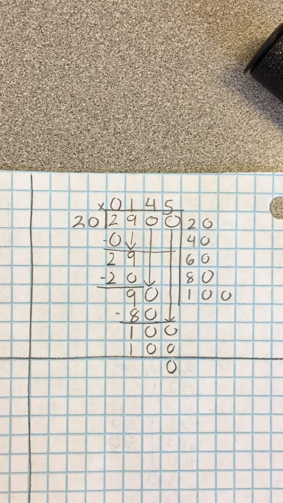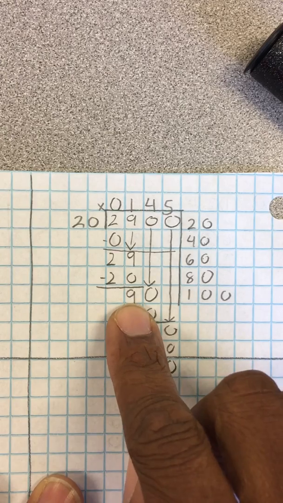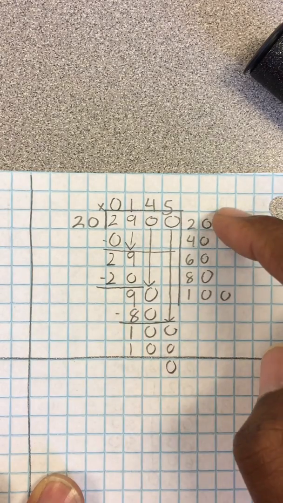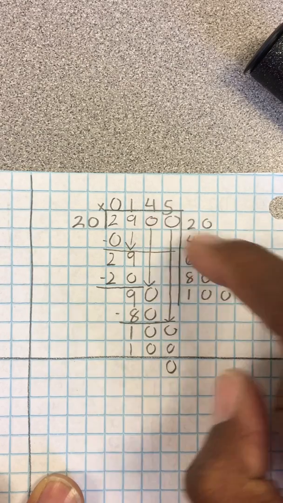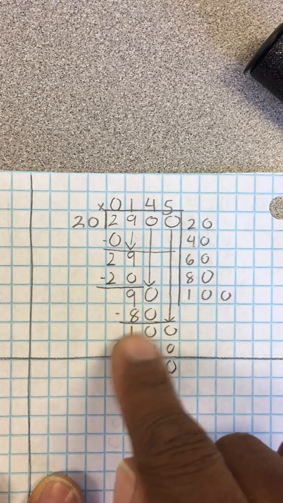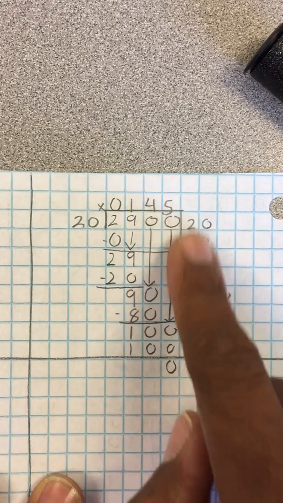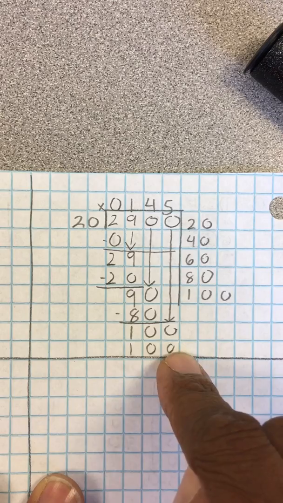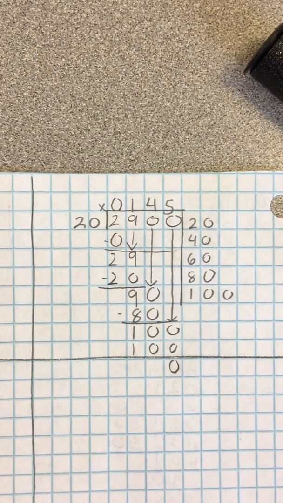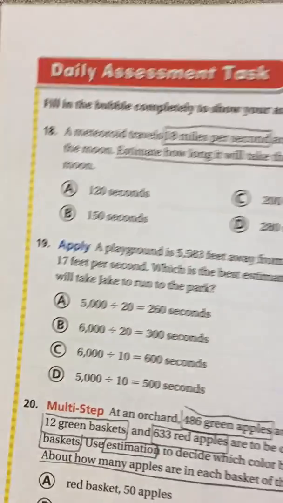So now I'll multiply. 1 times 20 gives me 20. And then I will subtract. 29 minus 20 gives me 9. After I subtract, I bring down. So I can make 1, 2, 3, 4 groups of 20 if I have 90. So 4 times 20 gives me 80. Subtract. Bring down the 0. That gives me 100. I can make 1, 2, 3, 4, 5 groups. So I can make approximately 145 groups.